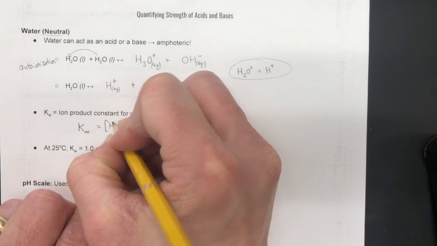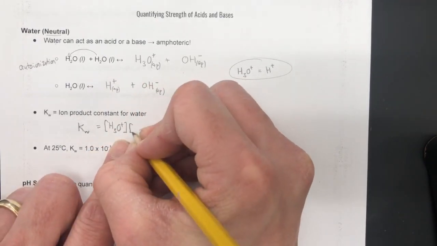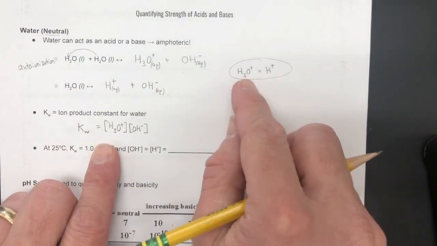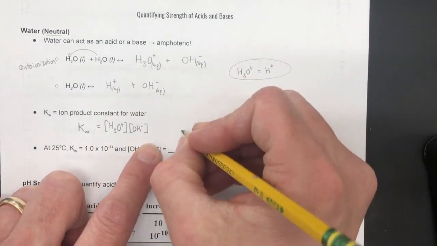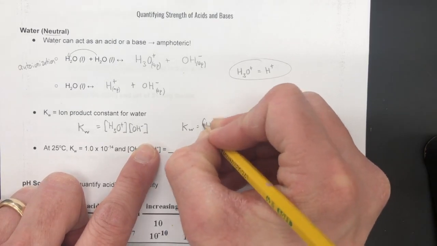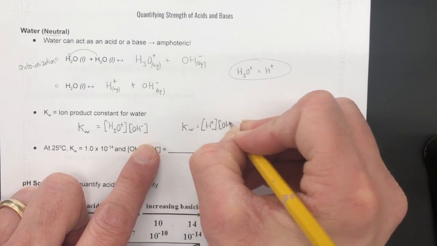So it's the concentration of the hydronium ion times the concentration of the hydroxide ion. And again, whenever we see hydronium, we can think of it as a hydrogen ion. So we could also write Kw is equal to the hydrogen ion concentration, [H+], times the hydroxide ion concentration.